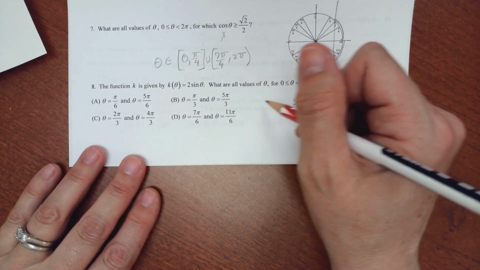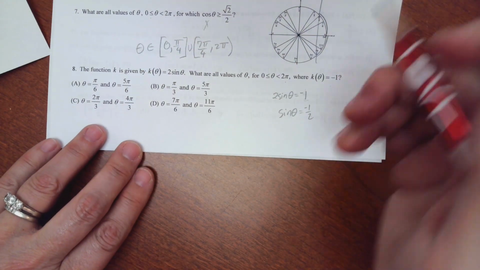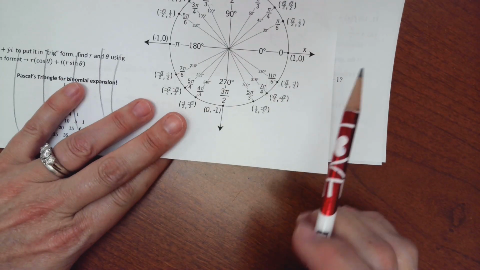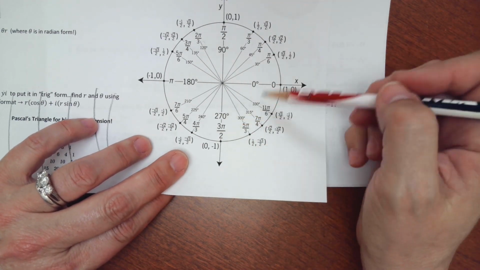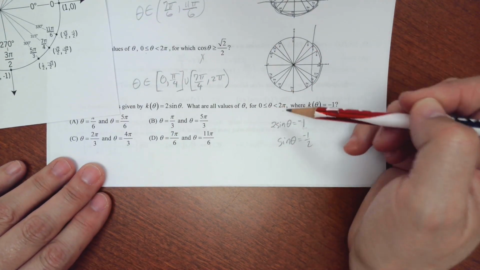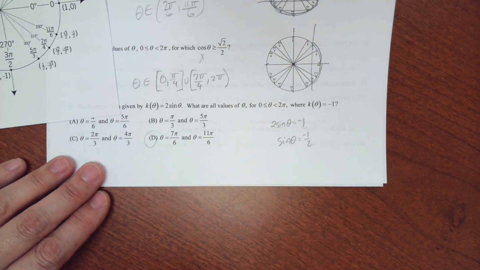So yes, I'm doing the arc sine in a way, but the way this question is posed, it's asking for all the things from 0 to 2 pi that make that true. So yes, we're doing arc sine, but we're doing it more in this unit circle way. All right, so that happens at these two places, letter D.